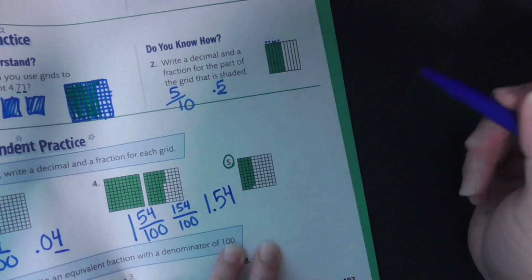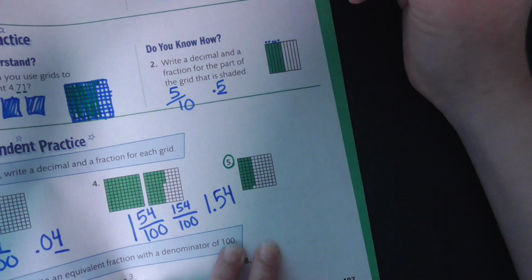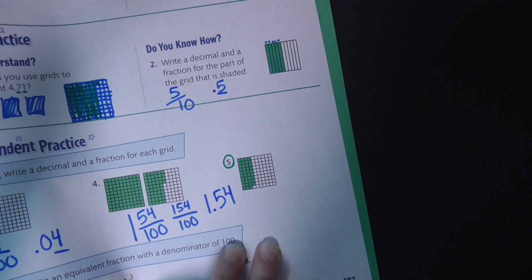1.54. Go ahead and try number 5 on your own, and when you're ready, unpause the video and come back and we'll work it out together.